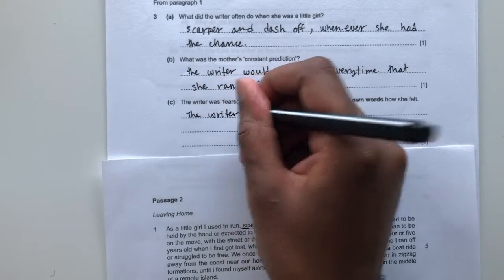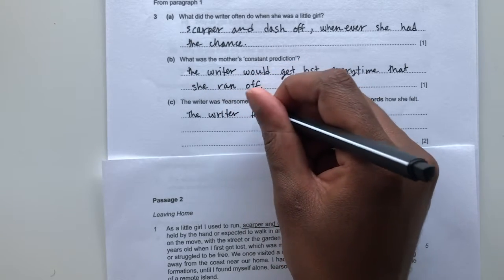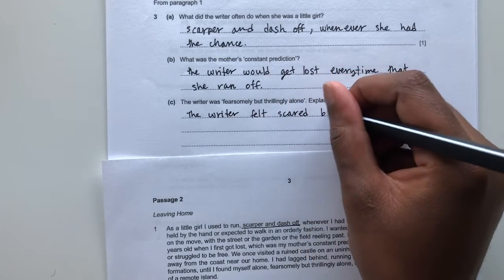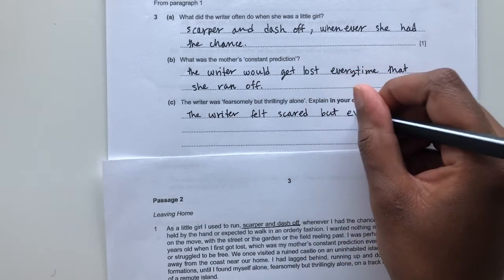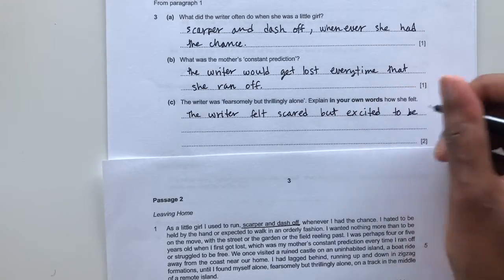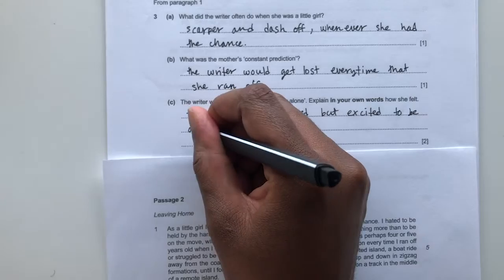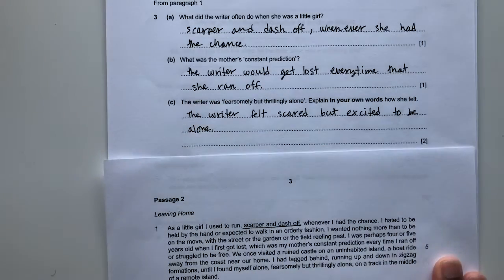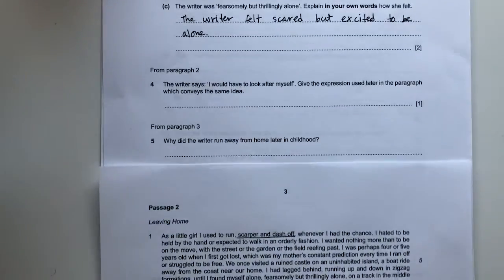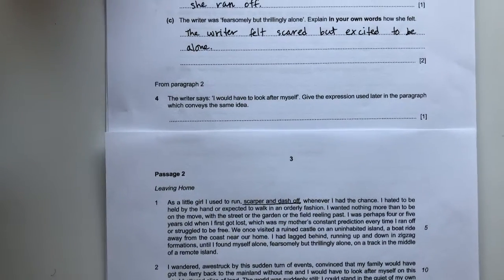So the writer felt scared but excited to be alone. Okay, and that's it for paragraph one.